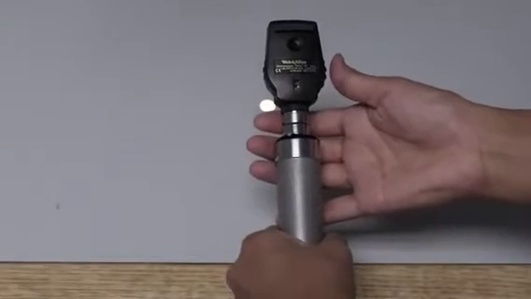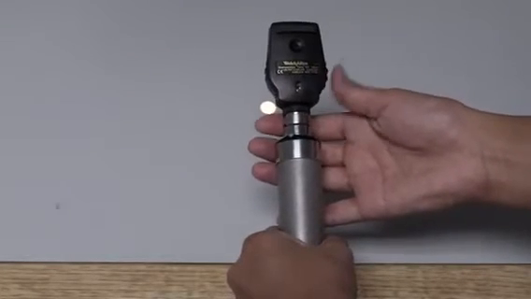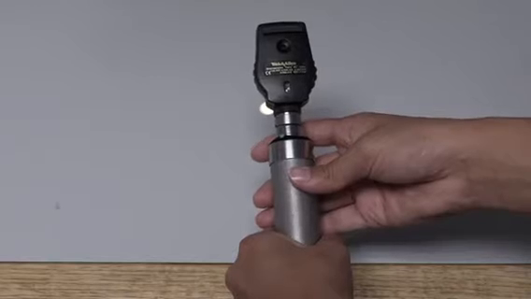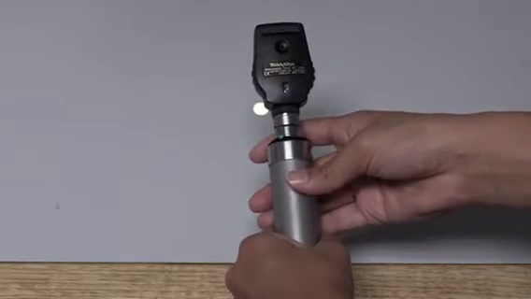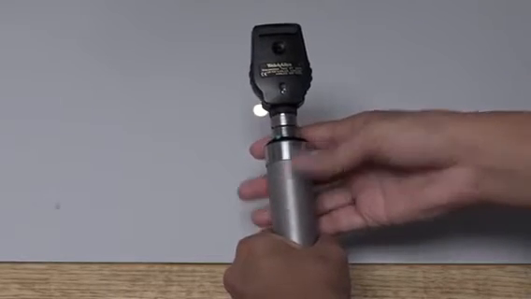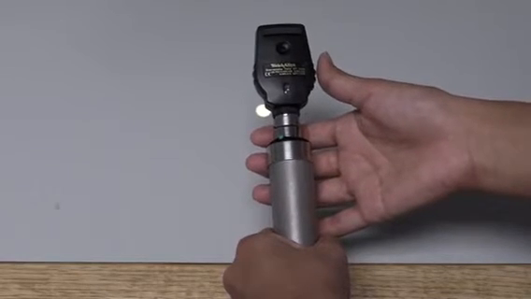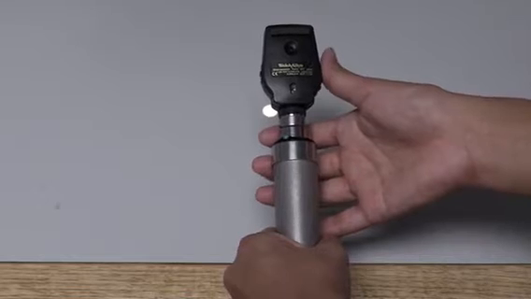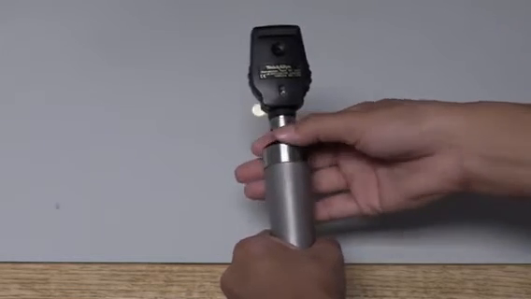If you do not wear glasses or contact lenses, set the diopter to 0. If you do wear glasses or contact lenses, you can adjust it by looking at an image about 10 feet away, adjusting the dial until the image comes into focus.